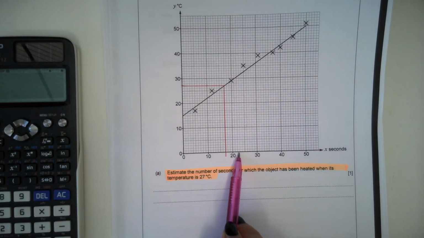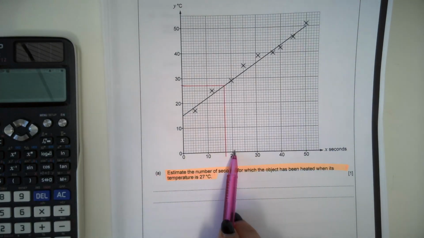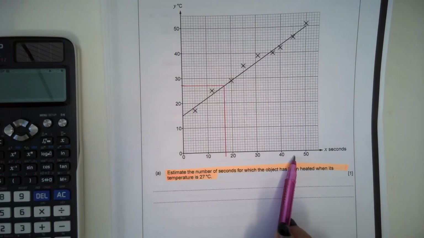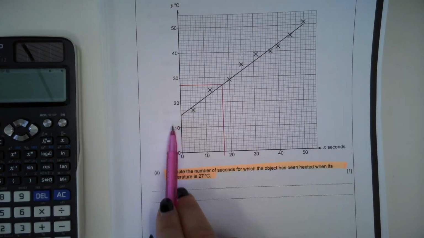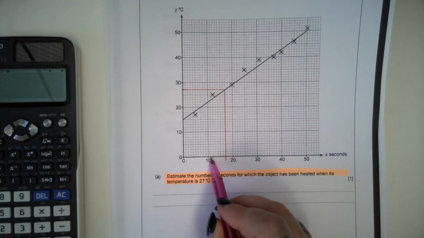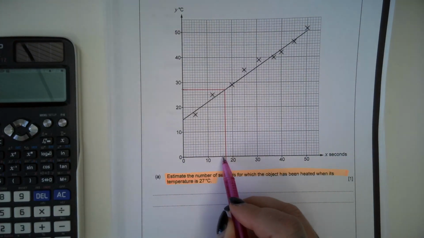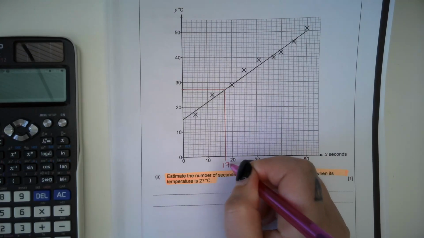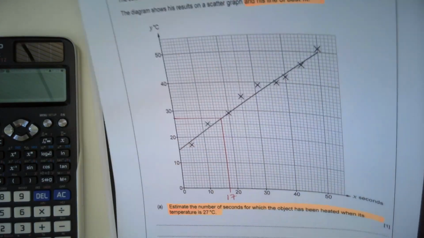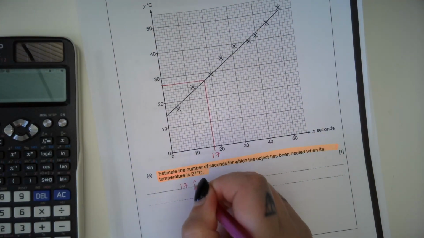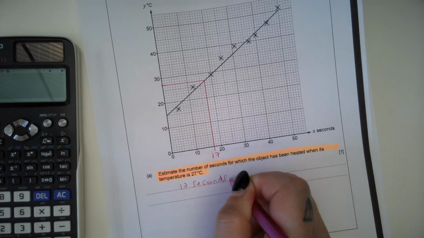So it's between 10 and 20. There are 10 small squares, so each small square must be worth 1. It's worth checking because sometimes the scales are different, guys. So that's 10, 11, 12, 13, 14, 15, 16, 17. So we're estimating 17 seconds for this.